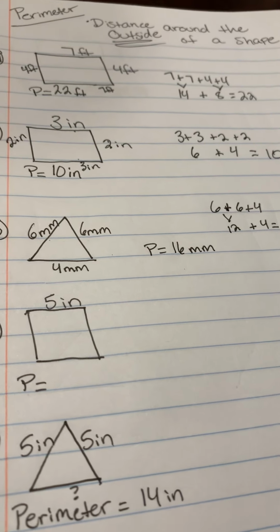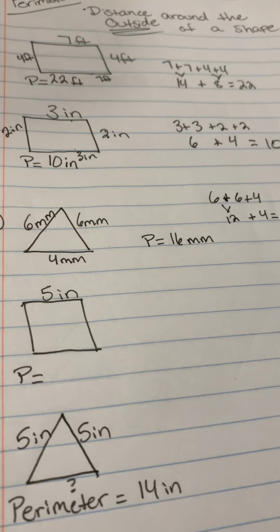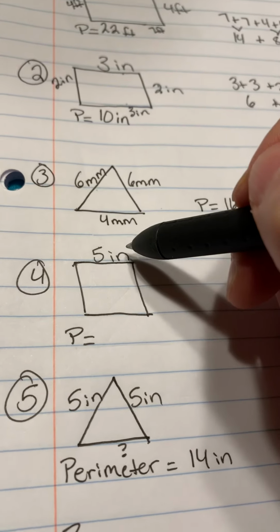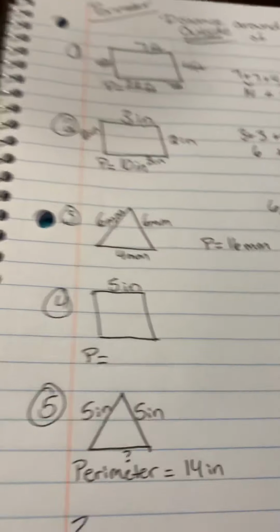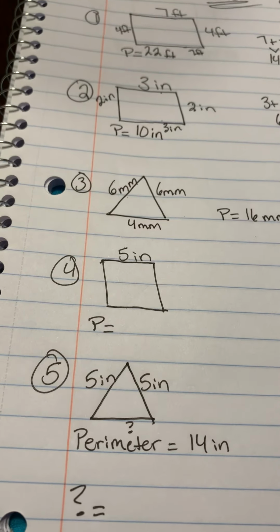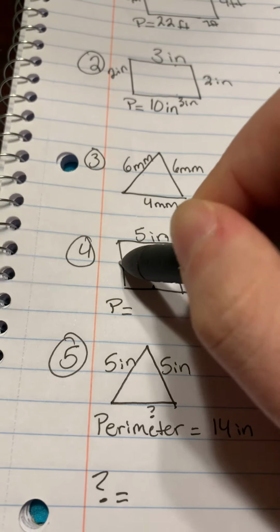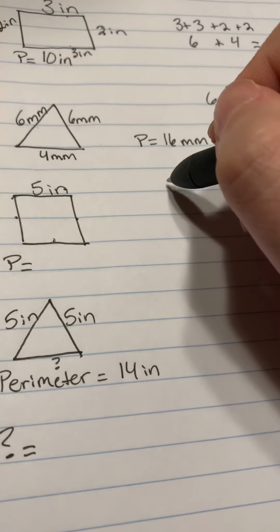So it really is important that you understand that perimeter, you are adding up all the sides, okay? Number 4, I have a square here with only one side labeled. That's okay because I know that on a square, all 4 sides are the same length. So if this is 5 inches and this is 5 inches, this would be 5 inches, this would be 5 inches. So I'll add those up.